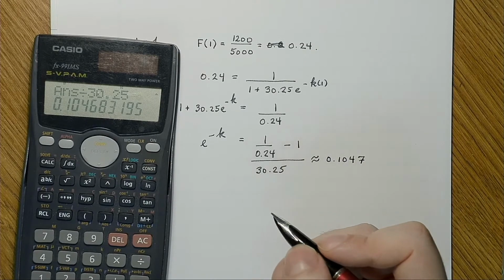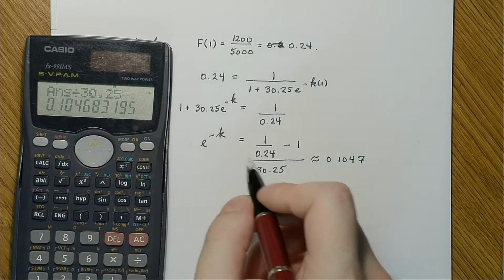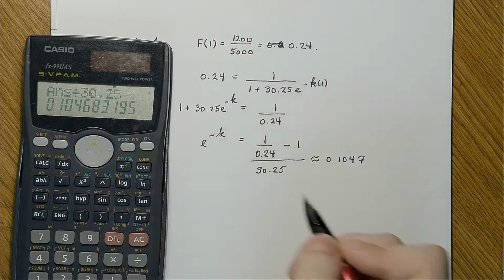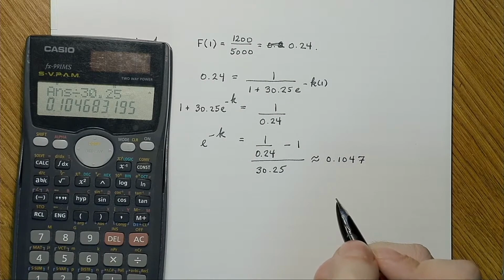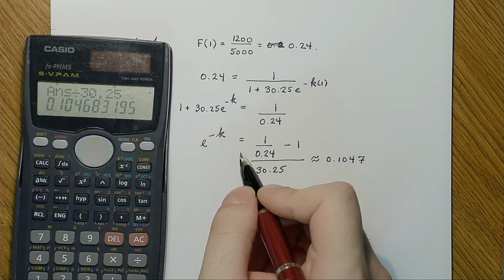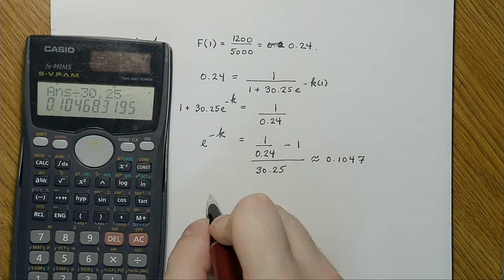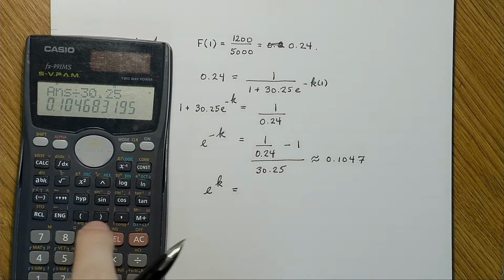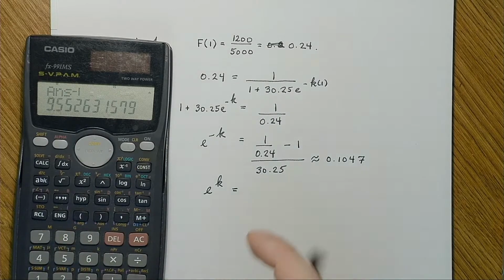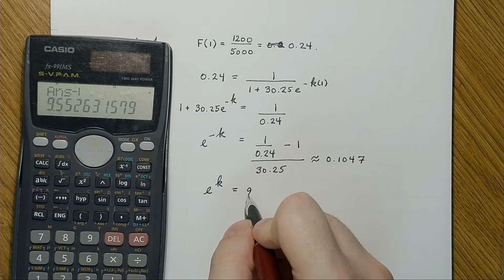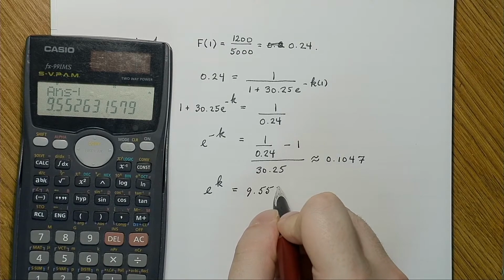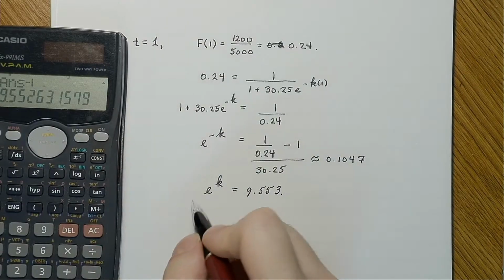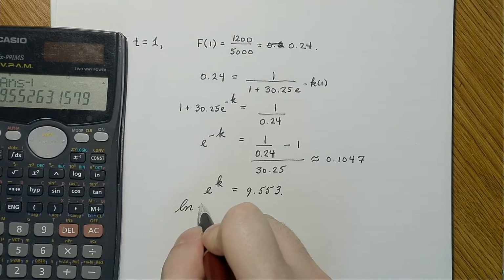And then I need to take the inverse of this. And lastly, we have ln of e to the k.